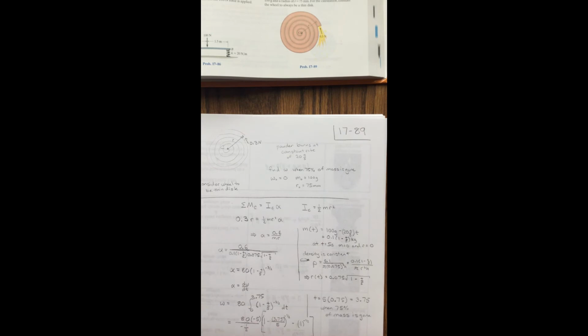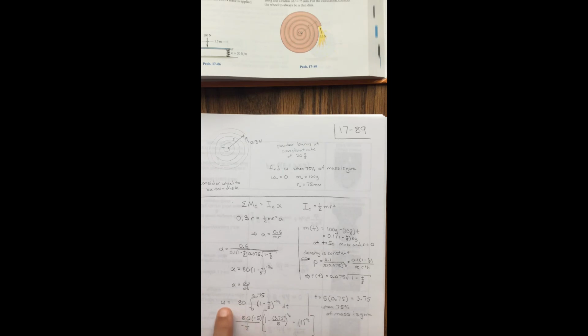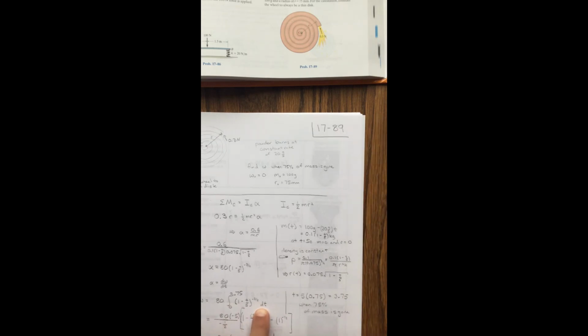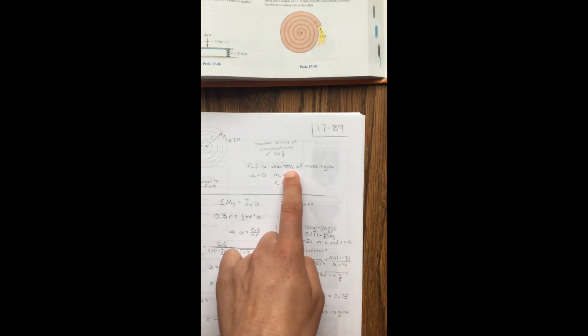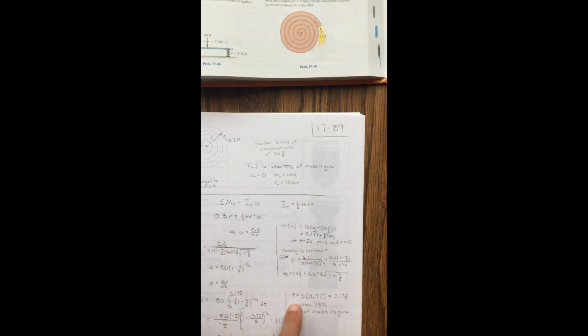I was asked to find the angular velocity when 75% of the mass is gone. The angular acceleration is the derivative of the angular velocity with respect to time. So if I want the angular velocity, I take my angular acceleration and I integrate with respect to time. Since I'm integrating with respect to time, I need to find my upper limit of integration, which is when 75% of the mass is gone.